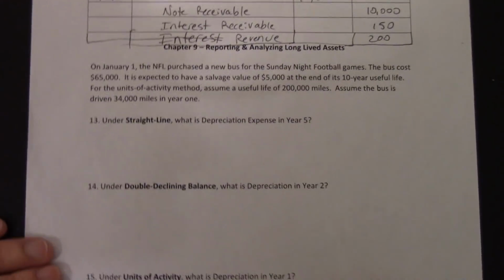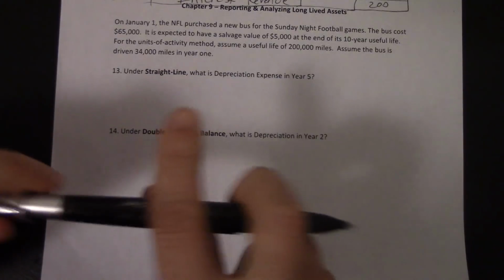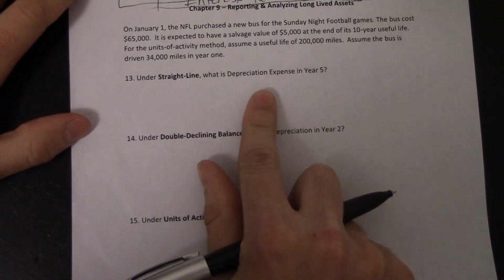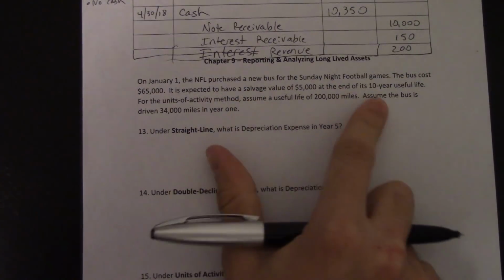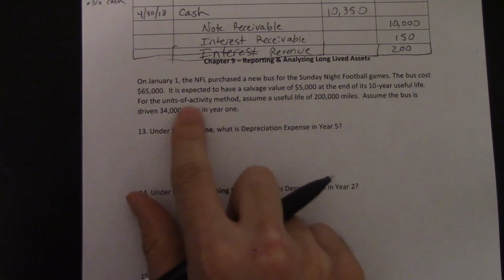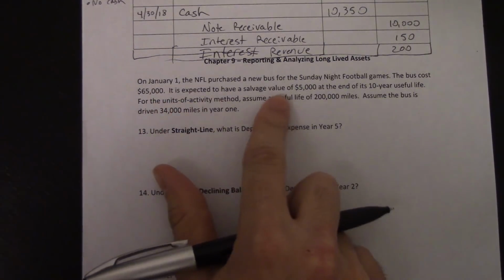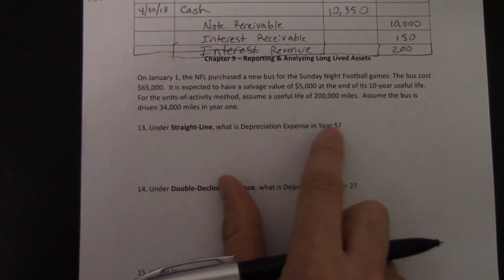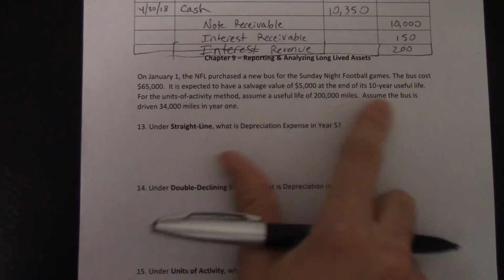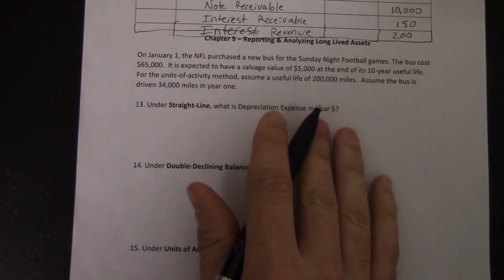Moving on to the last section. Next problem, we're doing depreciation. So the first one we'll be going through is straight line. We've got a bus that we purchased on January 1st for $65,000. And we've got a salvage value of $5,000 with a 10-year useful life. And then the rest of this is for units of activity, but we'll start with straight line.